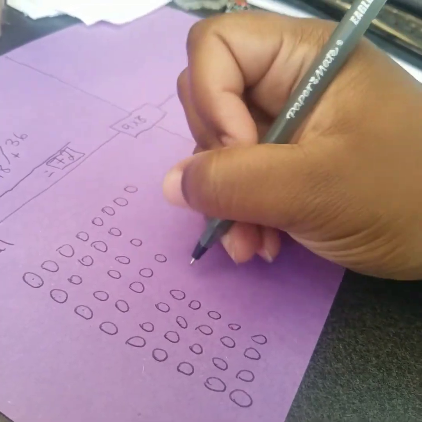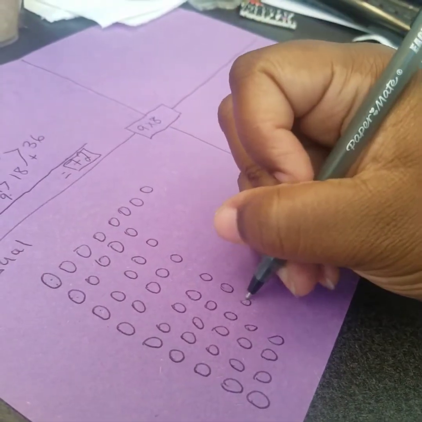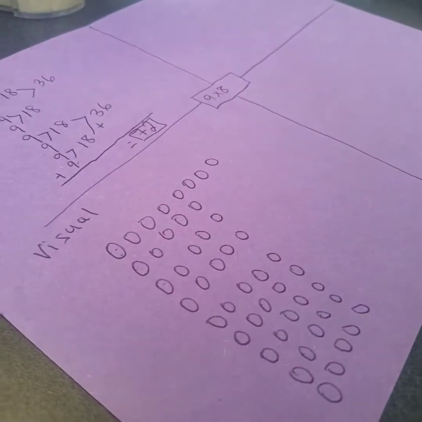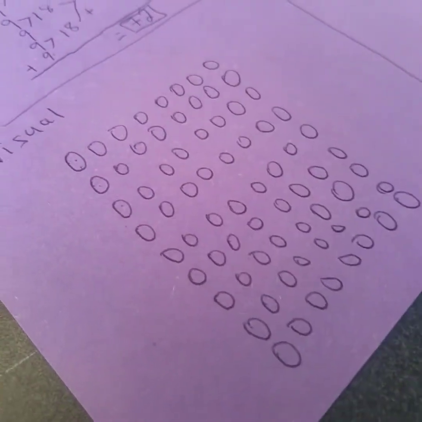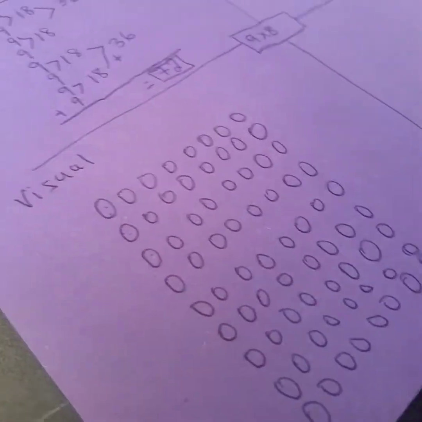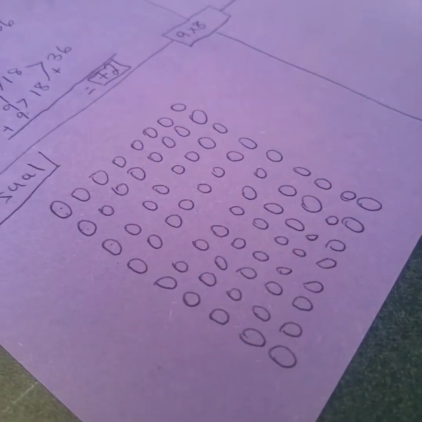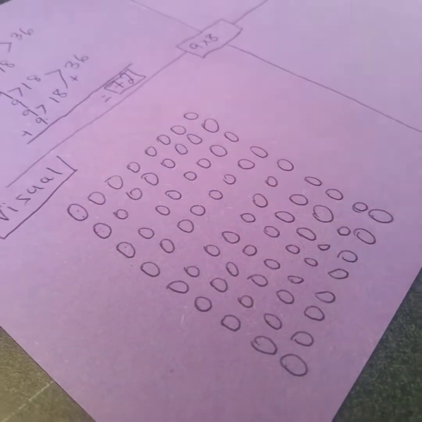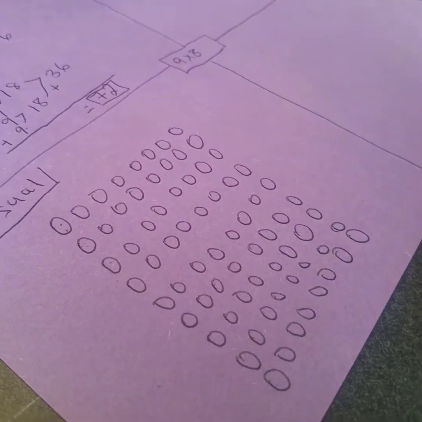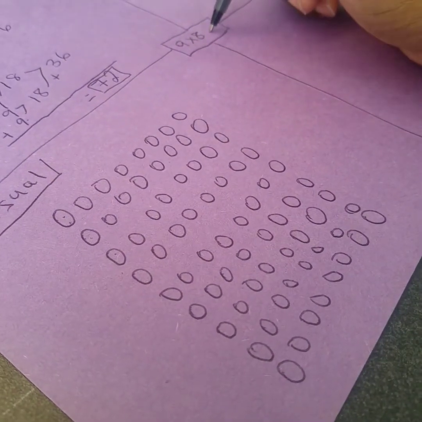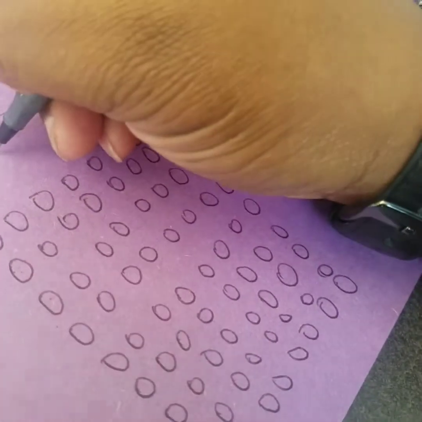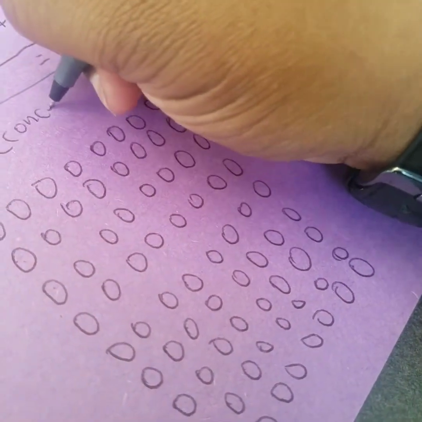And you continue to draw it out. Now this strategy, like we talked about in class, would be our conceptual strategy, because this is the one strategy that you can explain in detail or show your deep knowledge of what multiplication actually is. So we will label this one conceptual.